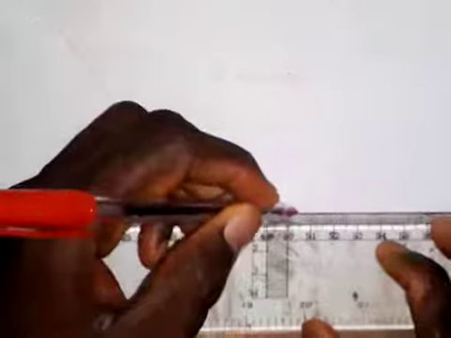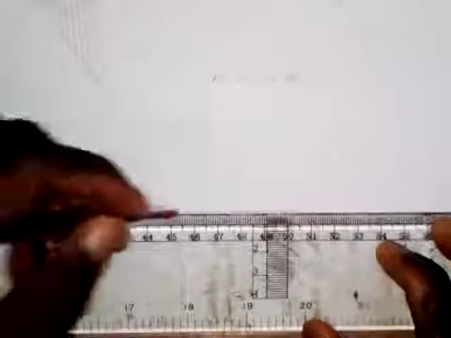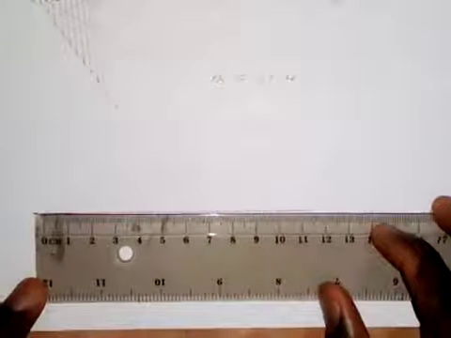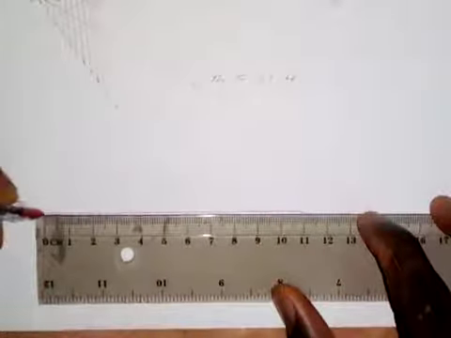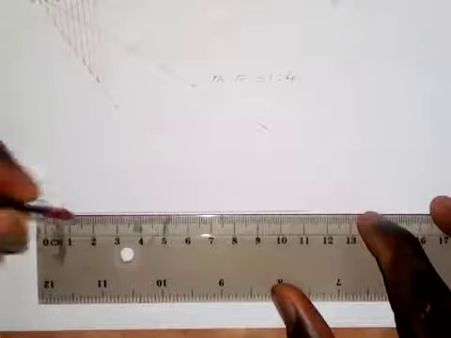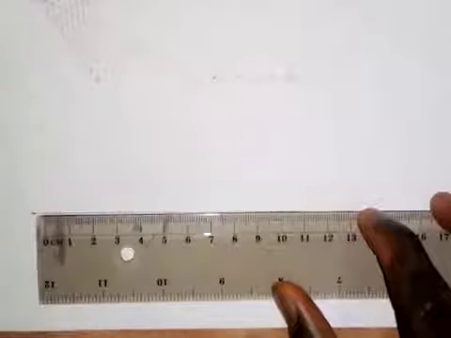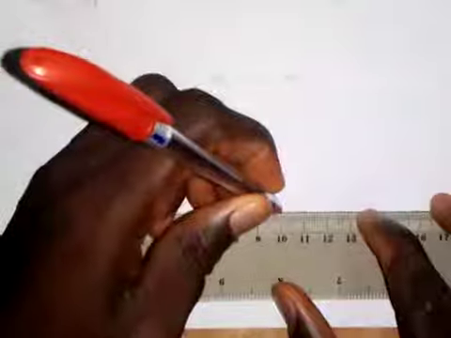The first thing that we need to do here is to draw a horizontal line. So we draw a horizontal line like this. Then we are going to take a measurement of 10 centimeters on this line. I'm starting from here, and this is 10 centimeters here now.